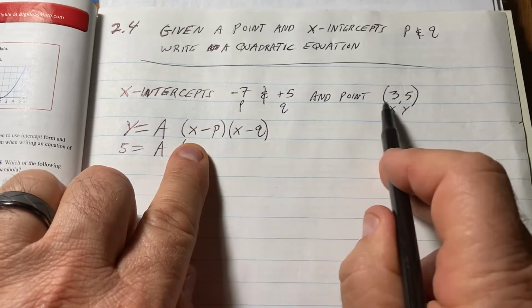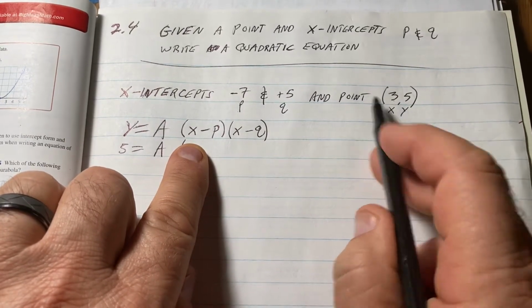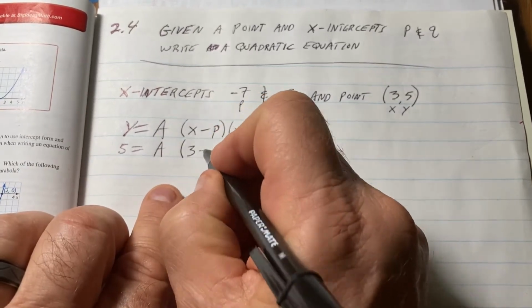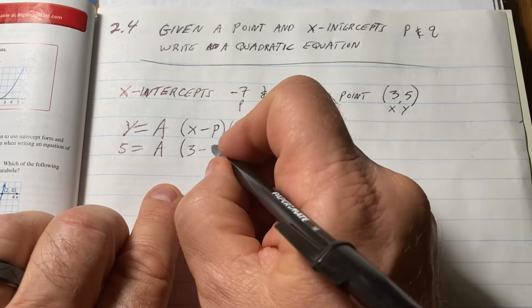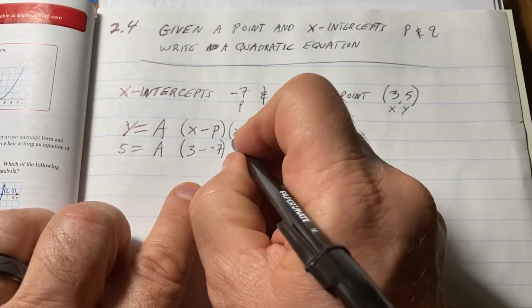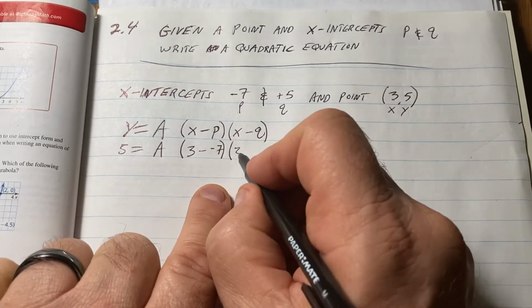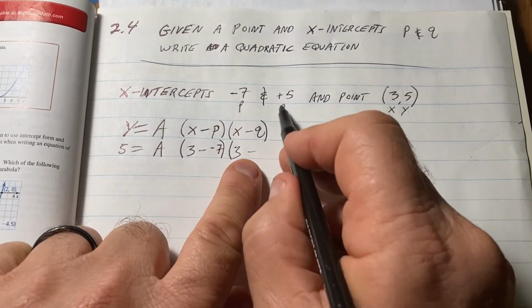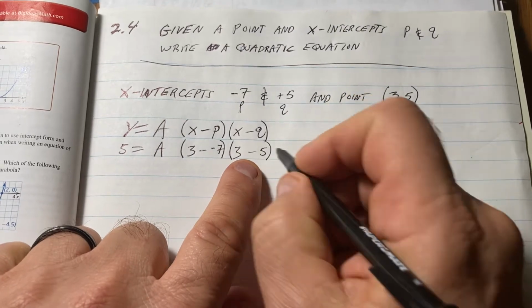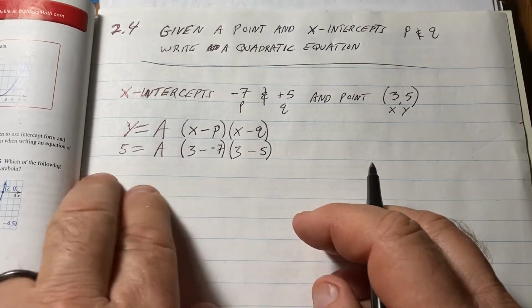Here's my X right there. X is 3. P is -7. X is 3. Q is +5. There you go. We just have to solve this equation for the value of A.